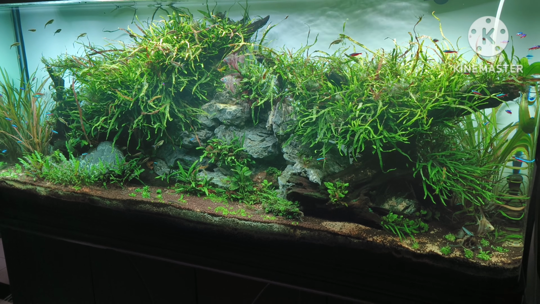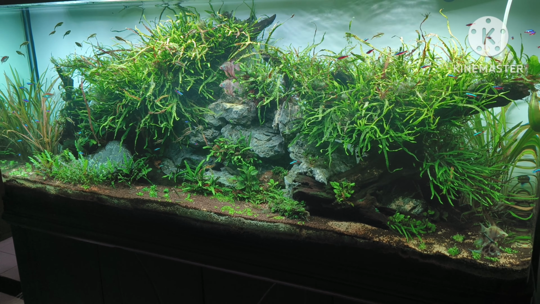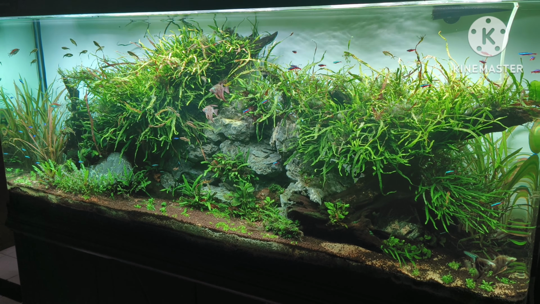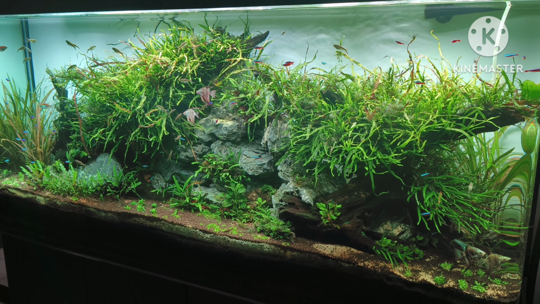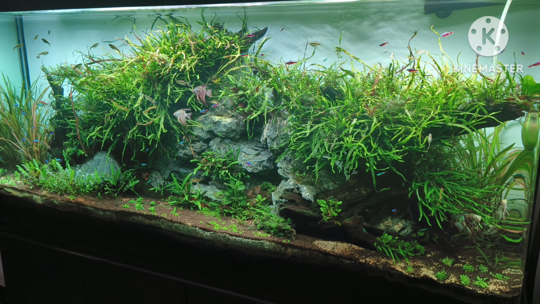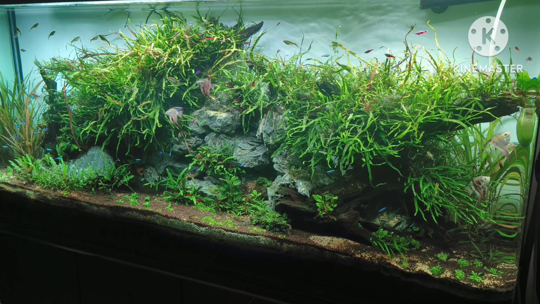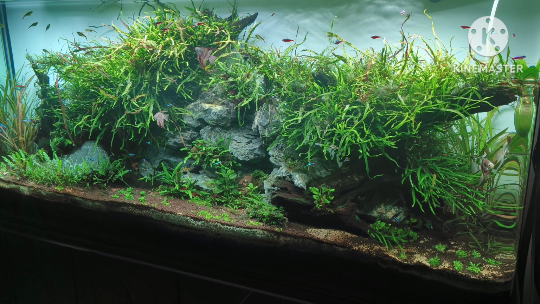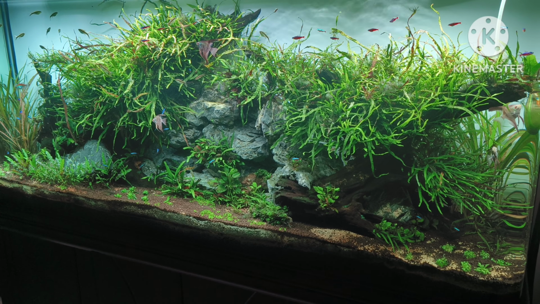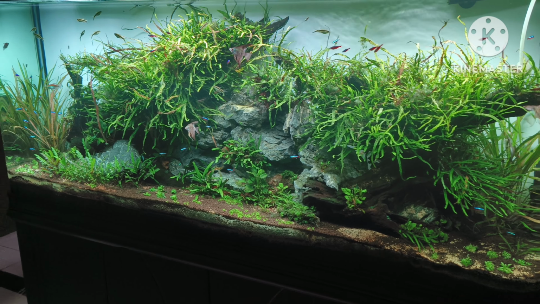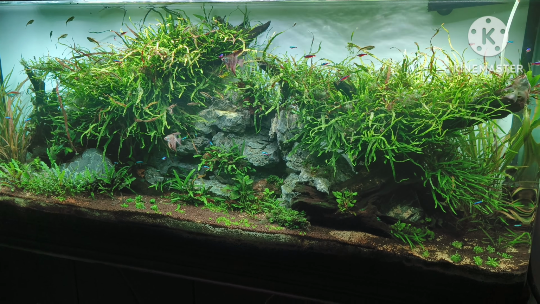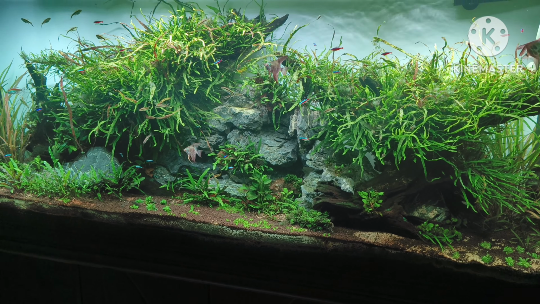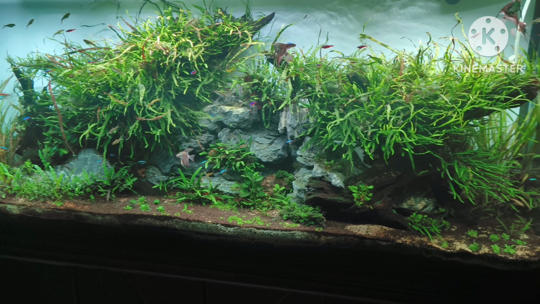As I said, the third reason is the CO2 diffusion. If it's not sufficient, too little or too much, this algal bloom might happen. So you have to keep the light and the CO2 diffusion, as I said, on a timer, and both should occur in parallel. So if you have correct water parameters with correct lighting and correct CO2 diffusion, this kind of black beard algae will not happen.